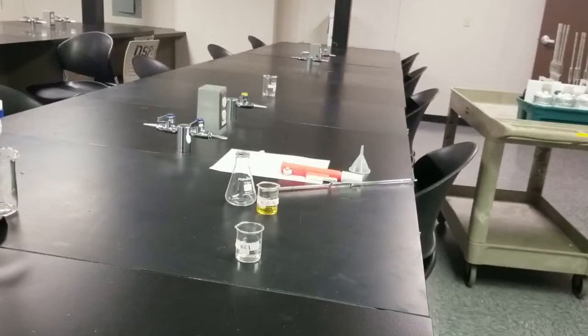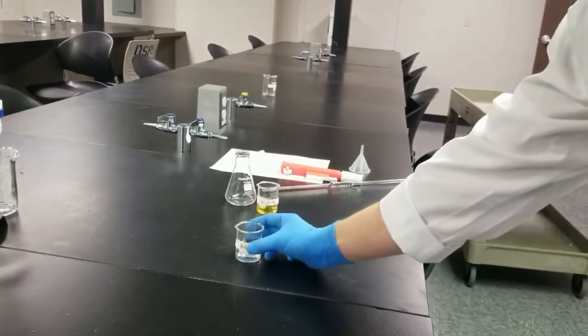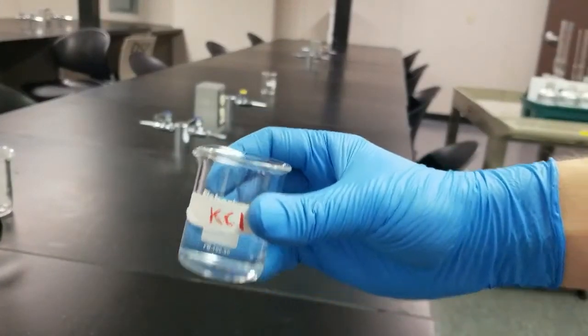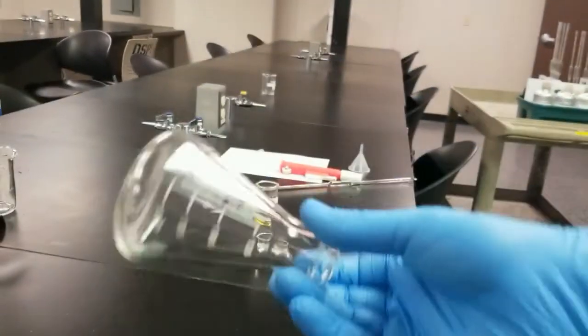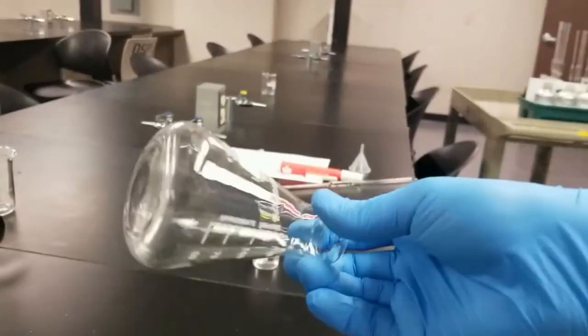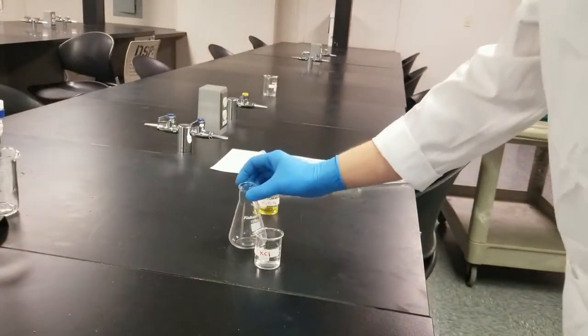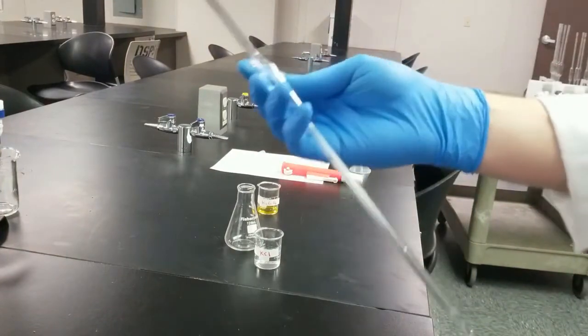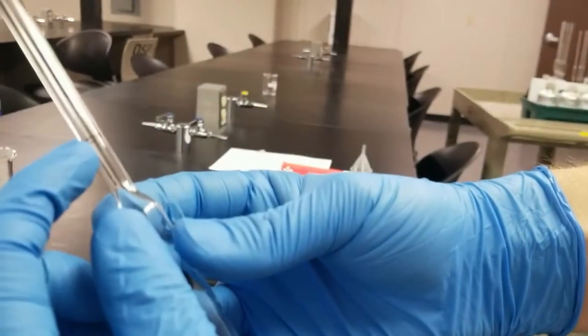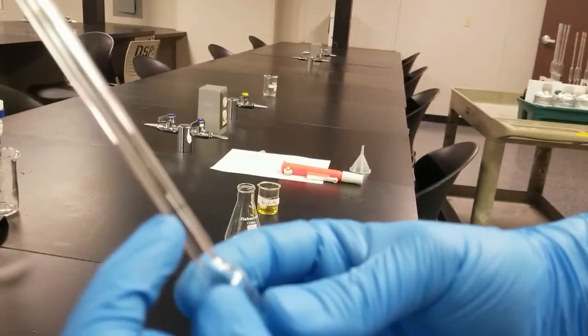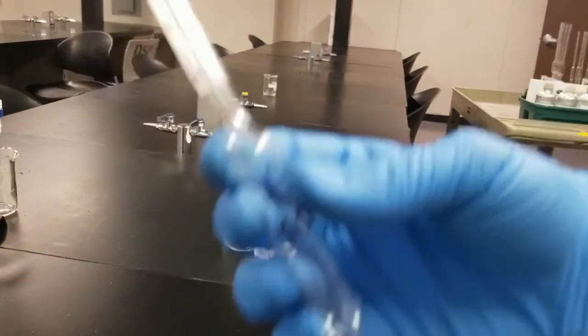All right, next up I have to make my solution to be titrated. So here I've got my potassium chloride, and I'm going to transfer exactly 10 mLs into this Erlenmeyer flask, right? So we want this to be volumetric. So we're going to use our volumetric pipette. You can see this one dispenses 10 ml, and that's where the bottom of your meniscus wants to be, right at the bottom of this line right there.